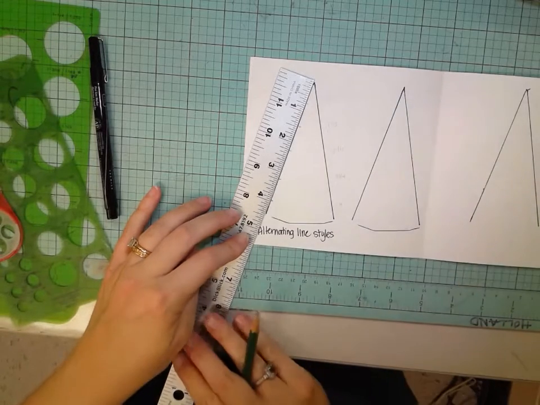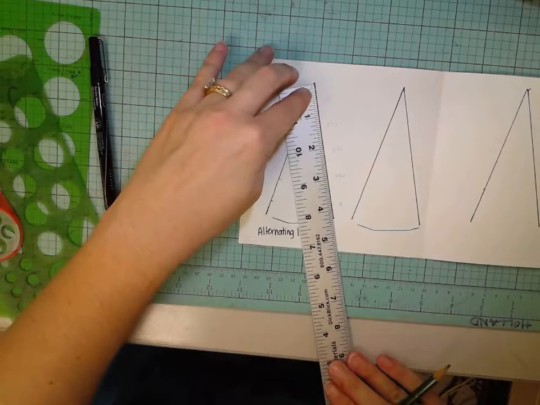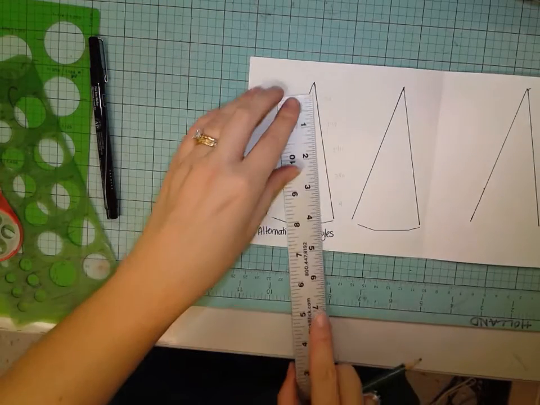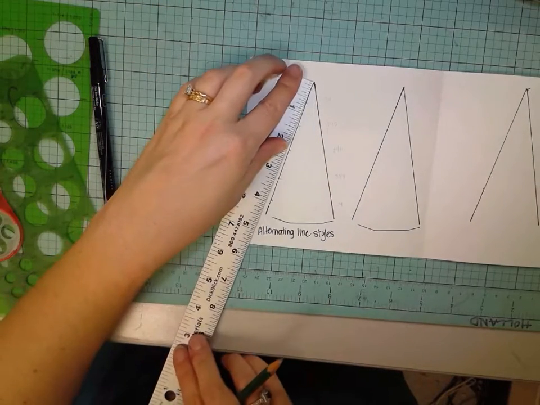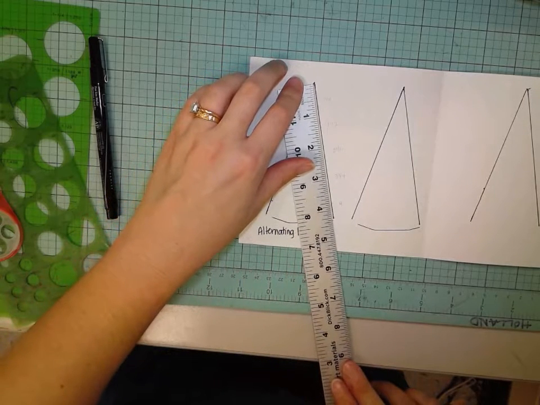All right, I'm going to come over here, making sure that I just move the ruler like this to the other side. If you flip it like this, your lines are going to be in the wrong place. So make sure that you started here. If you started from the top, measure down, you just move this over here.